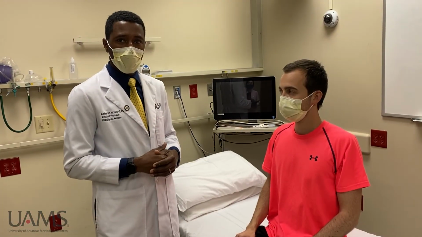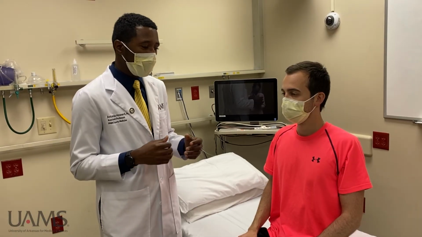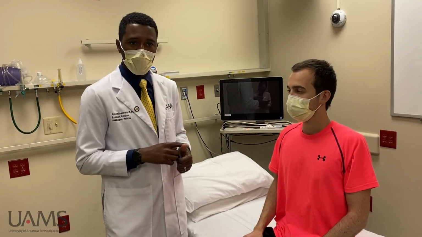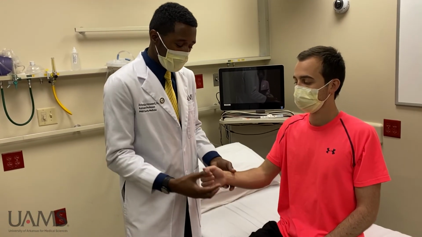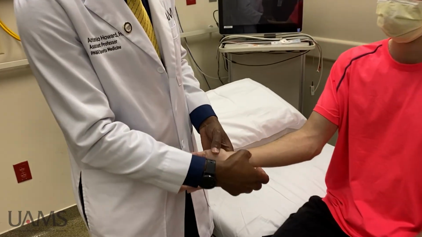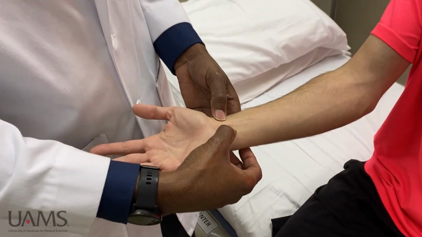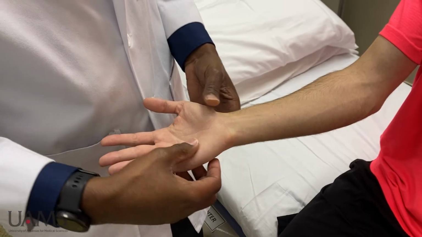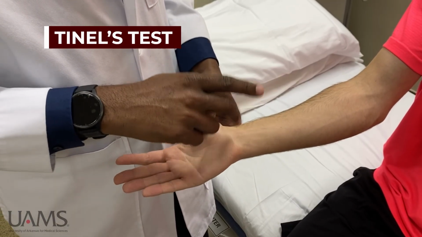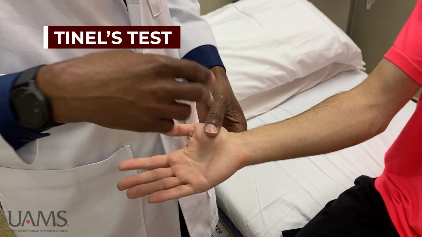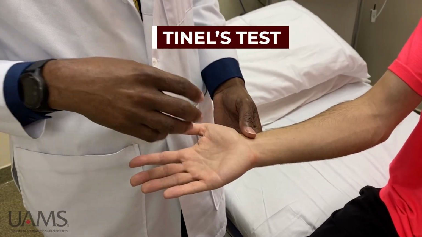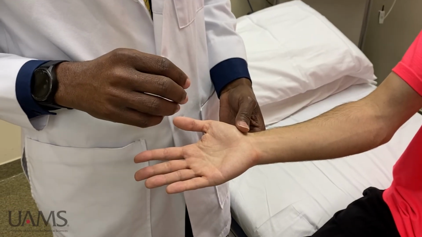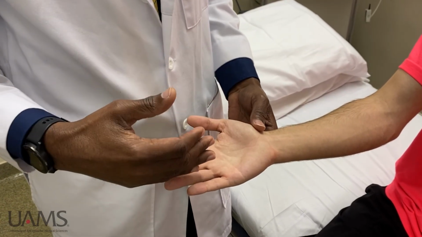Special tests about the wrist are primarily for two diagnoses. The first is carpal tunnel syndrome, that is median neuropathy across the wrist. The median nerve runs in between these two tendons, palmaris longus and flexor carpi radialis. And so tapping over the nerve at the level of the wrist in patients who have carpal tunnel syndrome may reproduce tingling, numbness, or pain in the sensory distribution of the median nerve, that is the radial 3.5 digits.